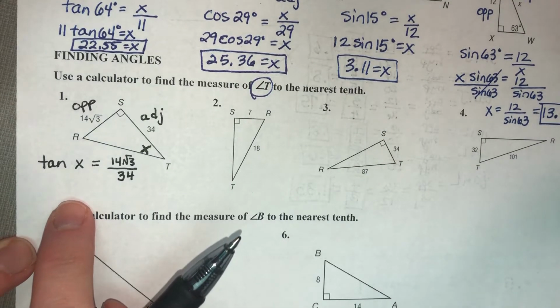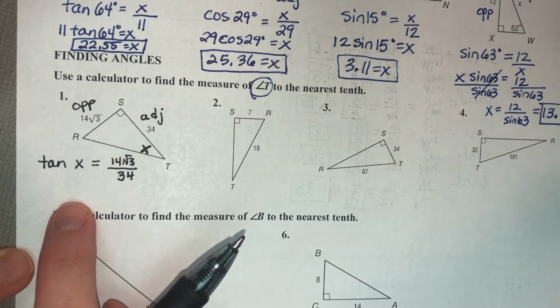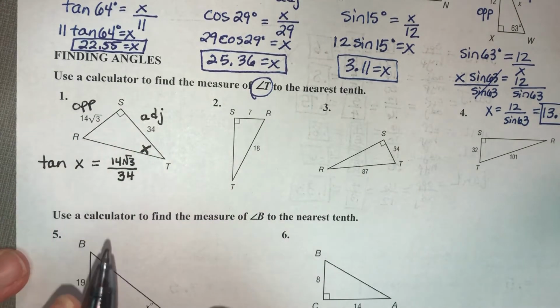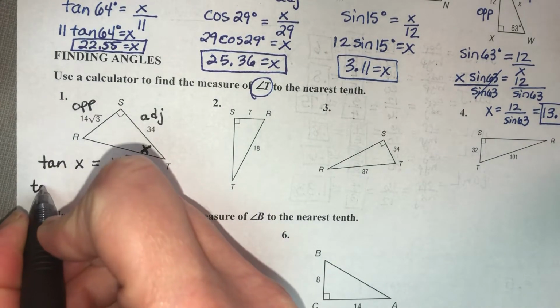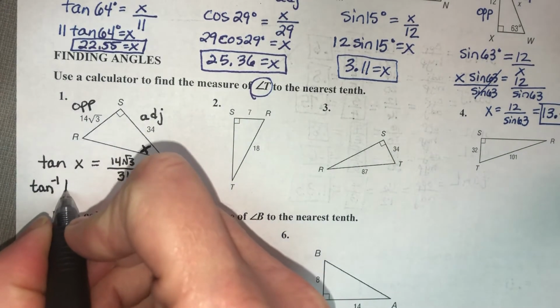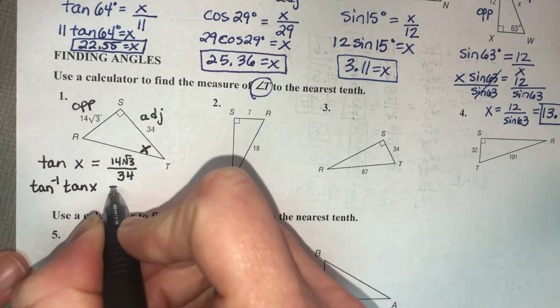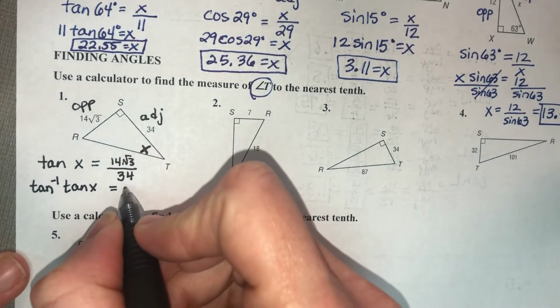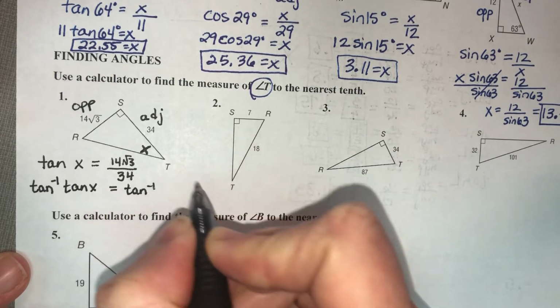Now to get the X by itself, or to get the angle by itself, we have to get the tangent off of it. Tangent is not a number, it's a mathematical operation. So we have to undo tangent, and what undoes a tangent? Well, there's an operation called an inverse tangent, and it looks like this, a tangent with a -1 on it. So you put that in front of the tangent, and it will cancel the tangent out. It's kind of like squaring a square root. Now, whatever you do to one side, you have to do to the other side of the equation also.